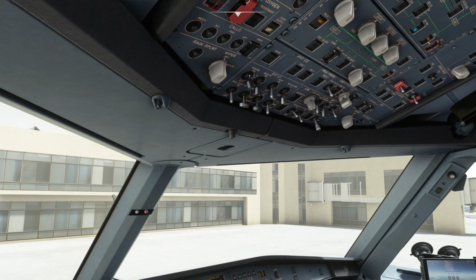Set strobe to auto. This is actually a light at the top and the bottom of the plane which tells the ground staff that the engines are going to be activated or they're active. So this has to be up. Beacon, set it on, and nav and logo.